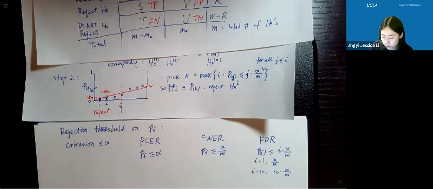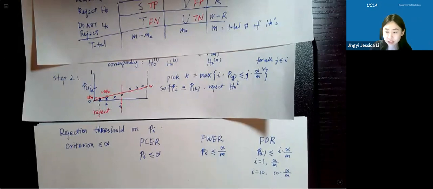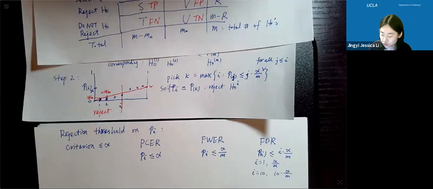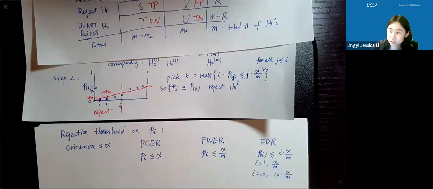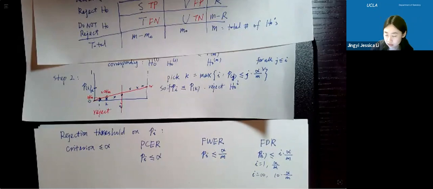In other words, you see that the essence is not about our tests. Our tests are still the same m tests, and our p-values are still the same m p-values. What's only changed is the criterion for thresholding p-values. So we are changing our criteria to make more discoveries. That's the essence behind multiple testing.